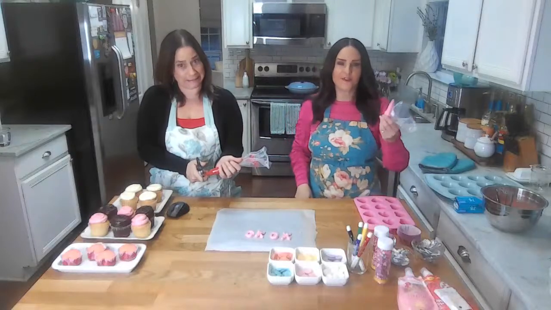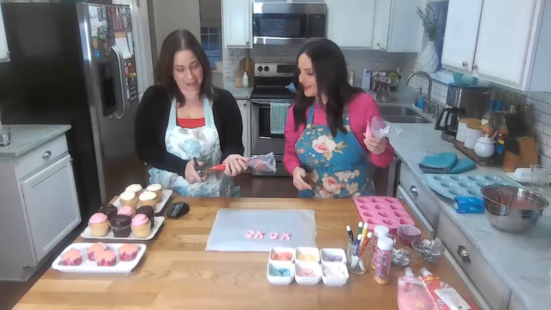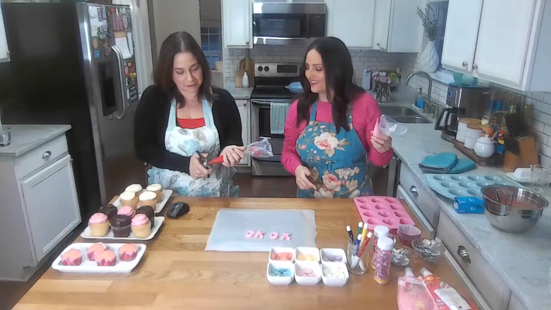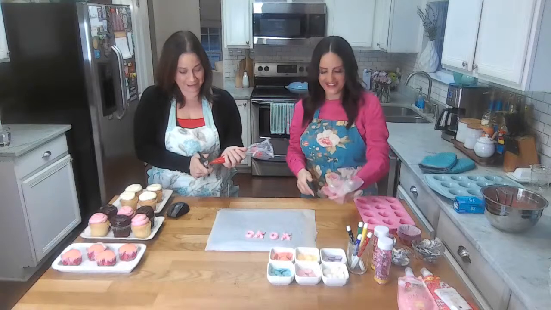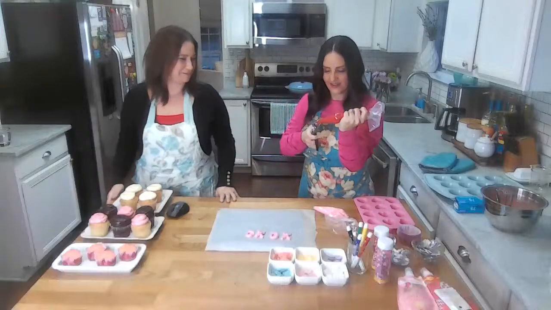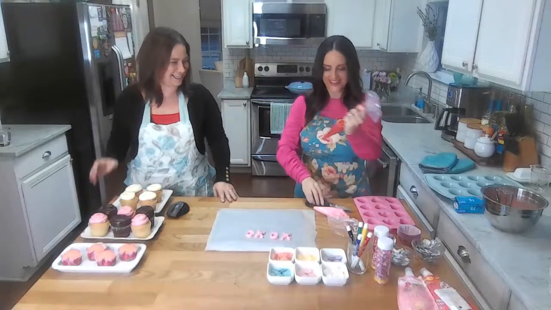I've actually done this for birthdays as well. Oh, there we go. Oh, the scissors are struggling. I think these are my kitchen shears, and I think they are going a little bit dull. Okay, there you go.